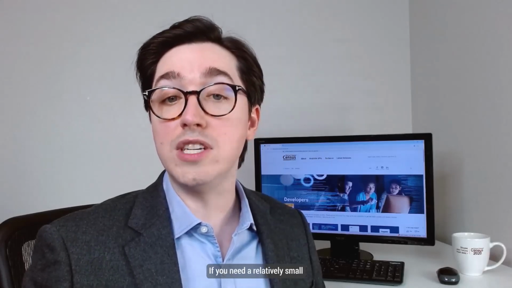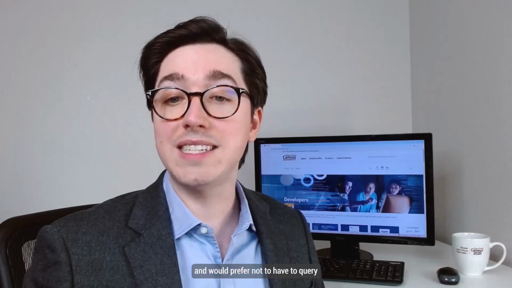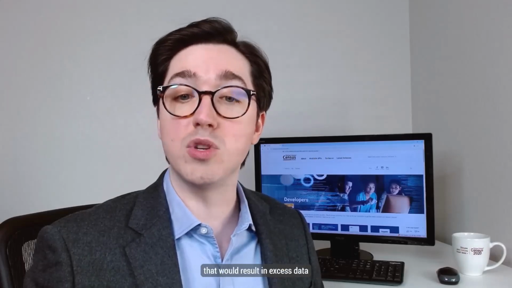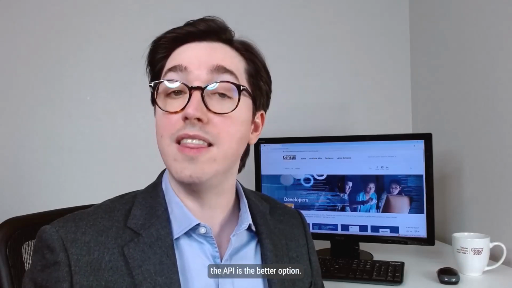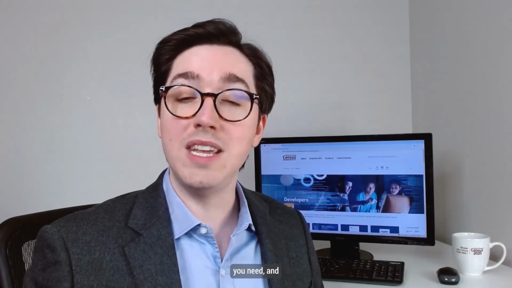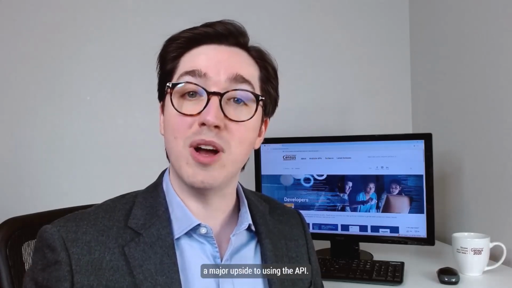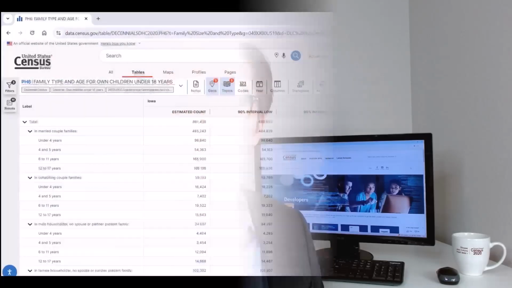If you need a relatively small amount of data and would prefer not to have to query an entire table that would result in excess data that you don't want, the API is the better option. Getting data for just the data points you need and nothing extra is a major upside to using the API.